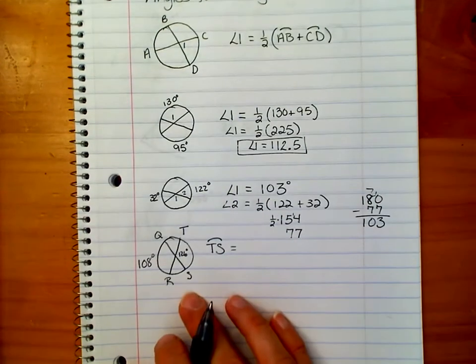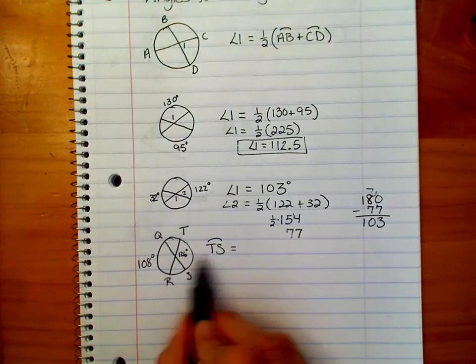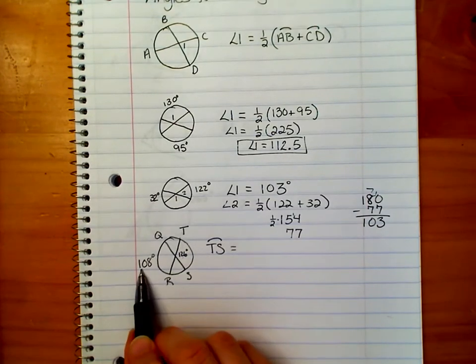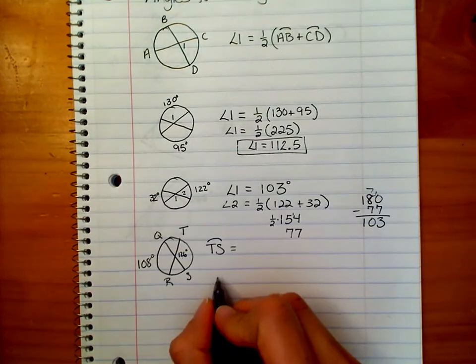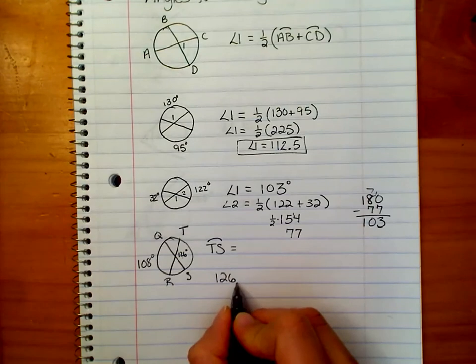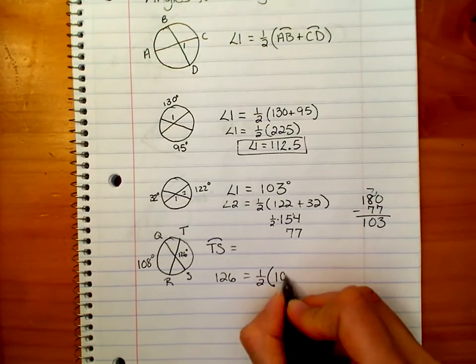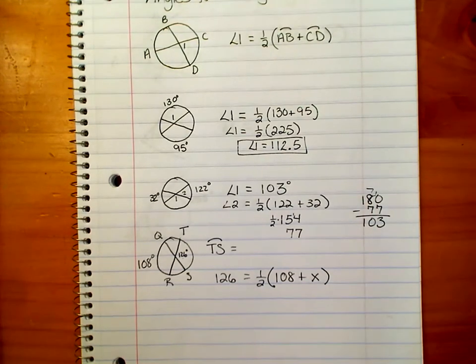Now this one is a little bit different because they're asking you for the arc and you have the angle and the other arc. So we're going to use a little algebra. We're still going to set it up the same way. We're going to say 126, which is our angle, is equal to 1/2 of 108 plus what I don't know. So I'm going to call it x.